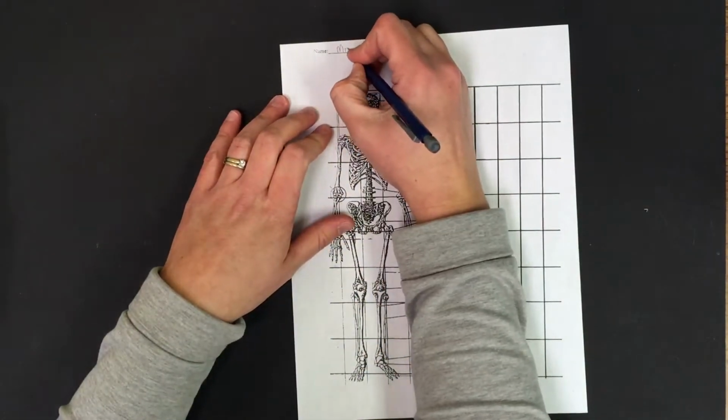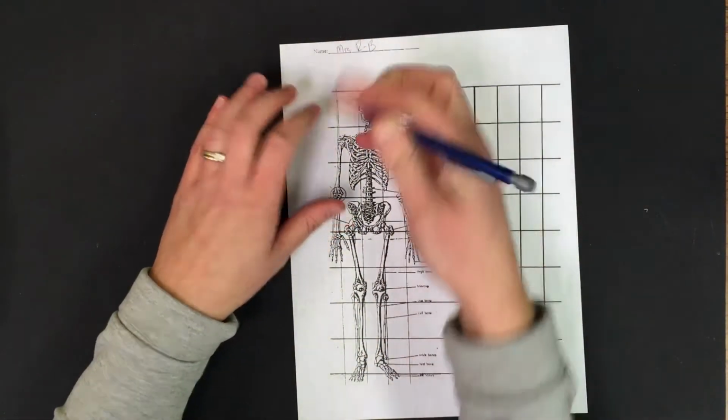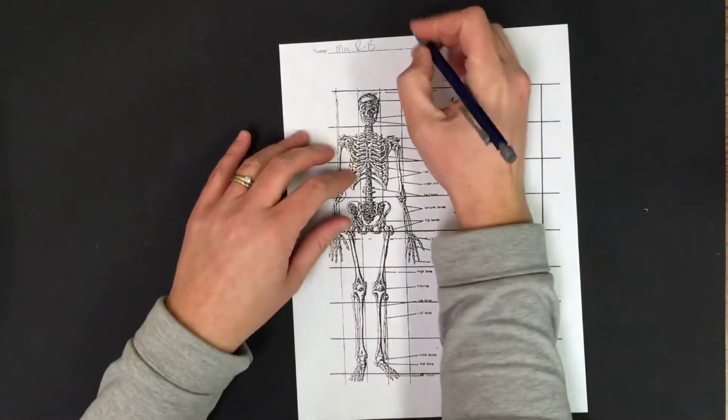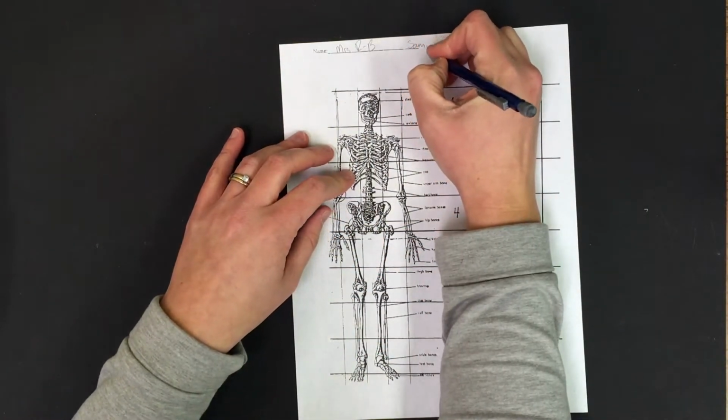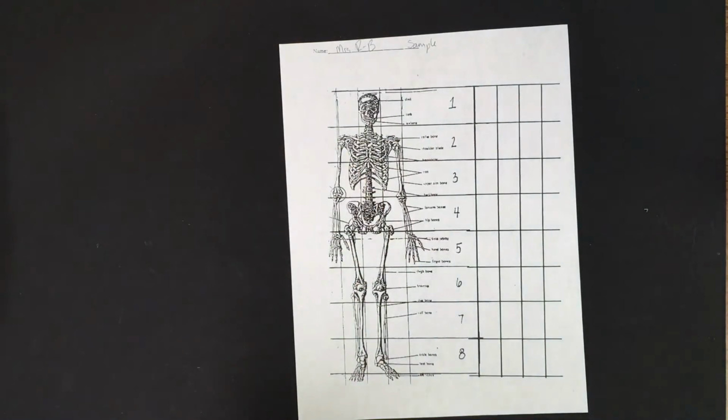So your name at the top, SRB. I got a lot of lead showing there. Sample, you of course should include whatever your class period is, 2B, 3A, whatever you happen to be.